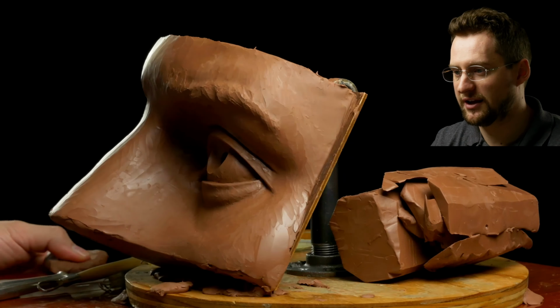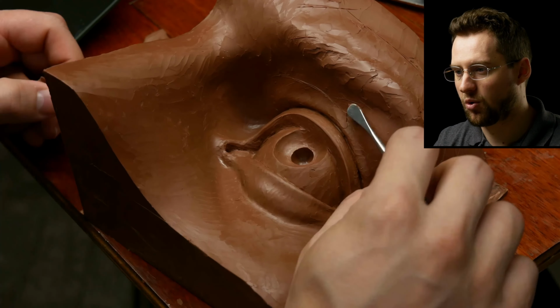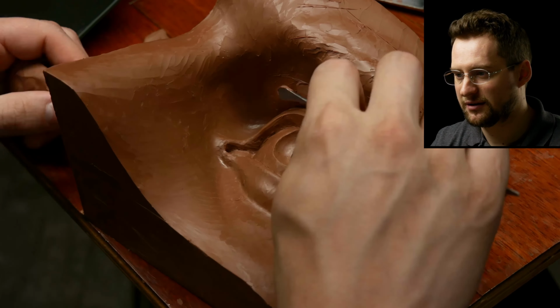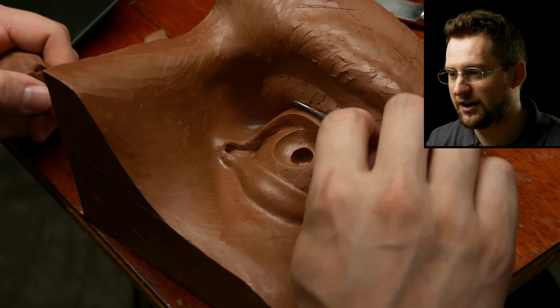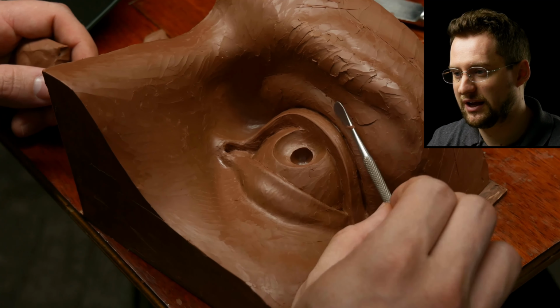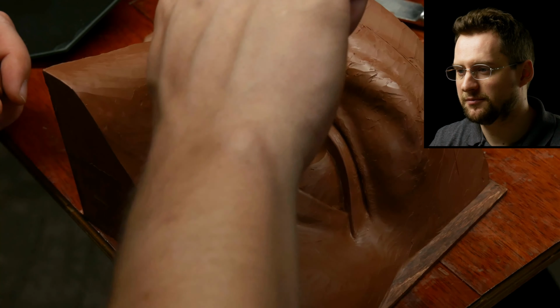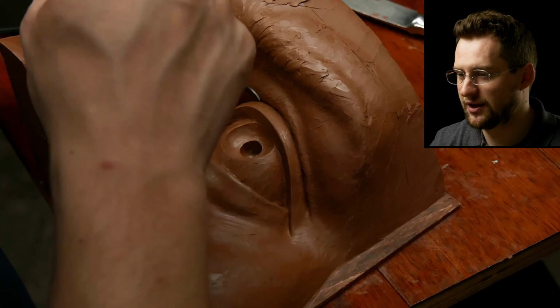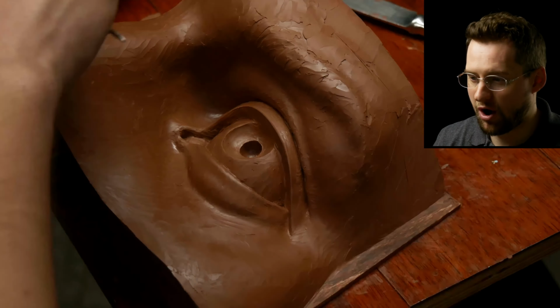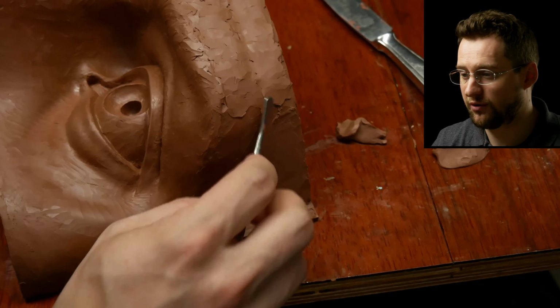Here I'm coming in, and you can see I'm building up the form of that superior orbital fat pad that's kind of coming towards the inside of the eye. That's what that is. And so I wanted to give more of an indication of that. And some of these features, once you learn about it, you can choose to exaggerate them. You can choose to make them more obvious or less obvious, depending on the type of sculpture you're going for.